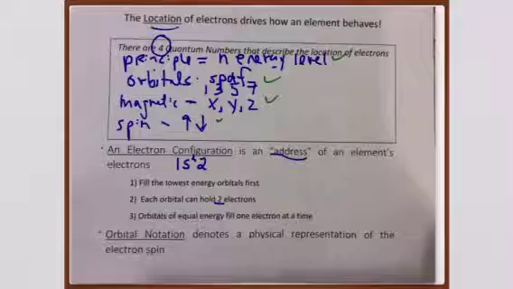S is always filled before p's because they are lower energy. Remember, it's always lower energy. Lazy electrons, lower energy. Okay, and so we have 1s2, and so then the next step would be to go to the 2s, and again, how many will it hold? 2s2. After this is when we start getting into the p's.